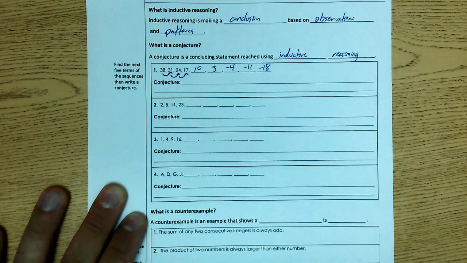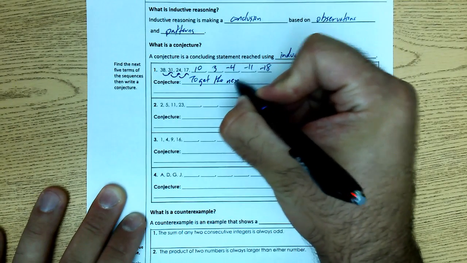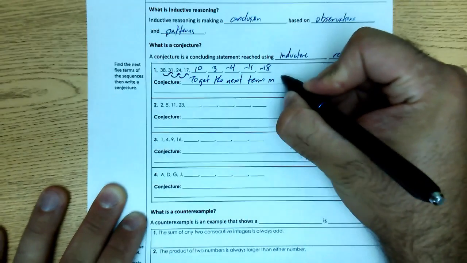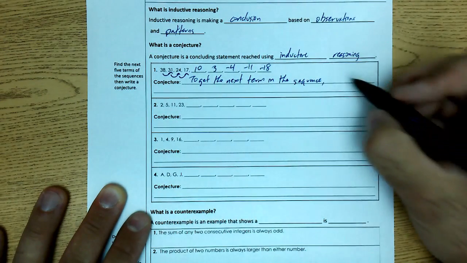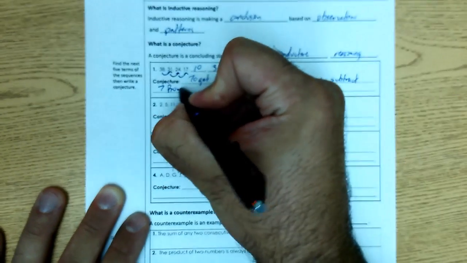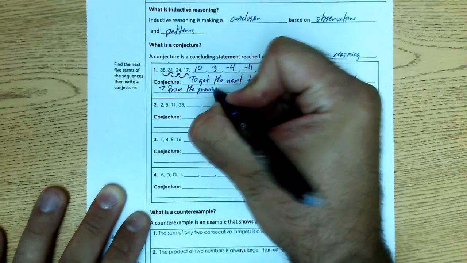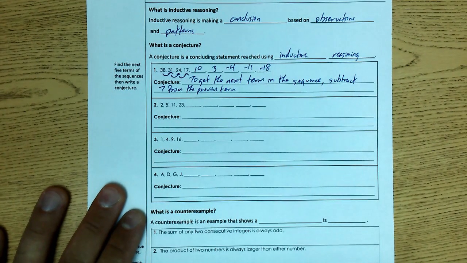So the conjecture, what we're putting into words, is: to get the next term in the sequence, subtract 7 from the previous term. Okay. Let's take a look at the second one.